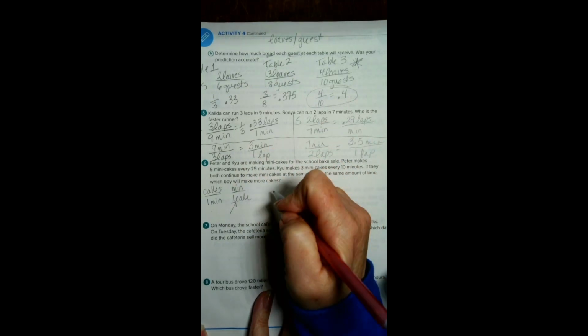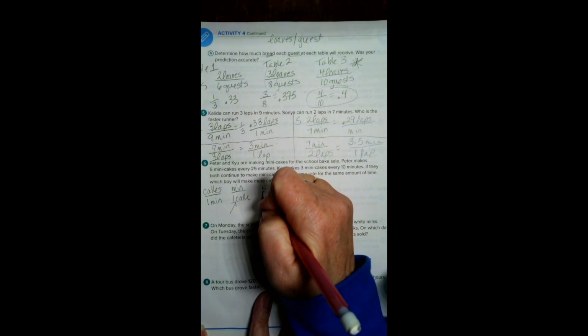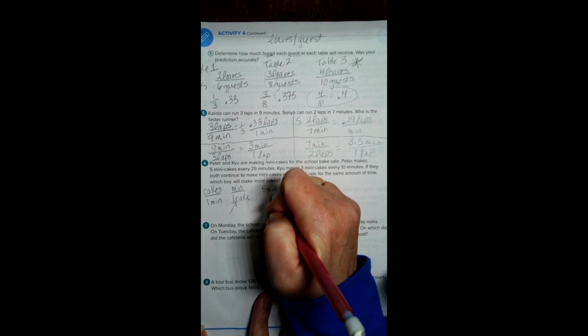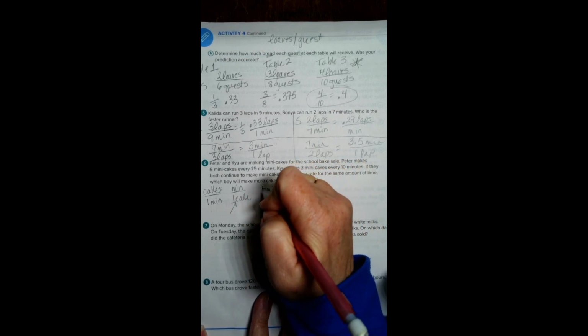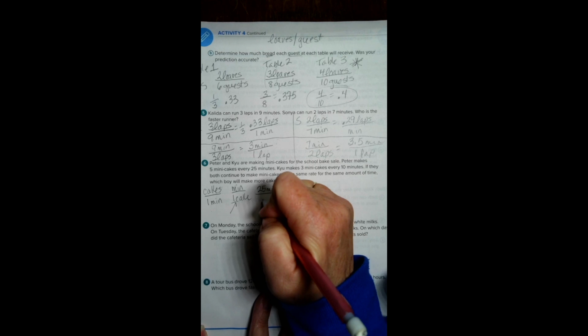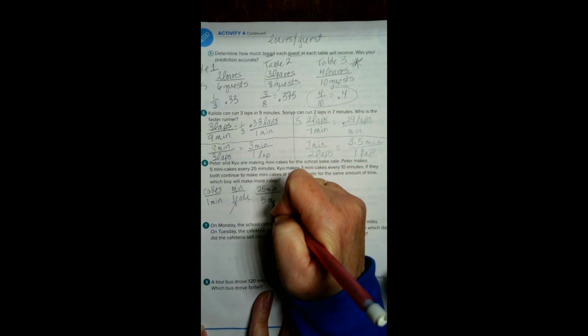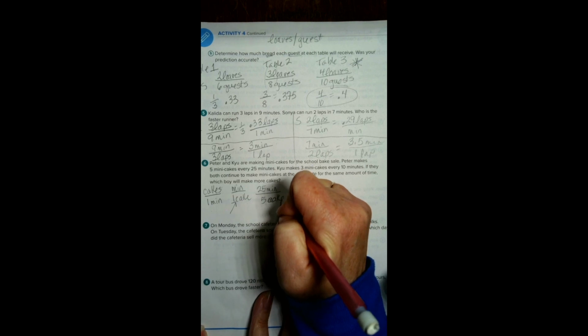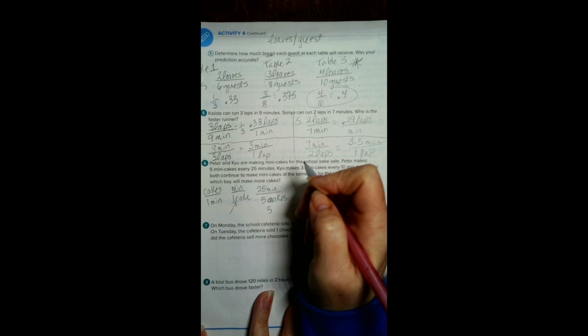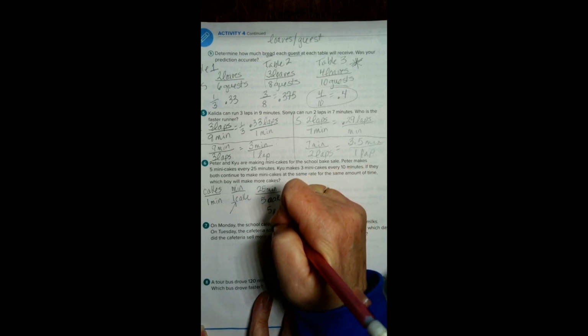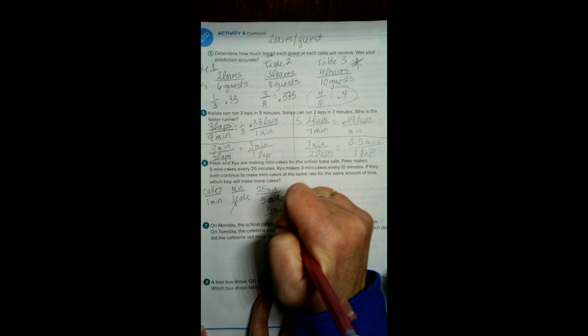So let's see, the first one, we have 5 mini cakes in 25 minutes. So we have 25 minutes for every 5 cakes. So that means he is doing 5 minutes for every 1 cake.